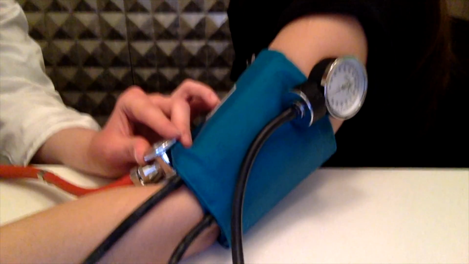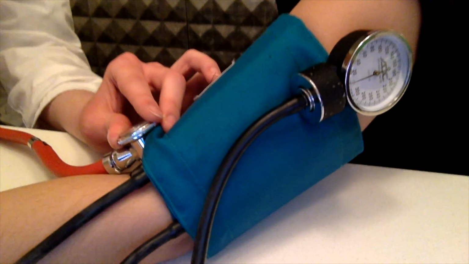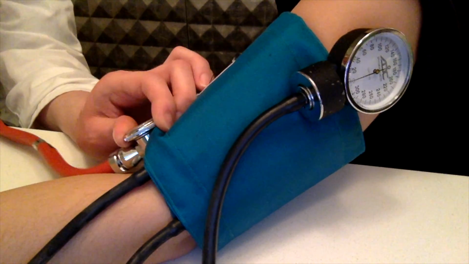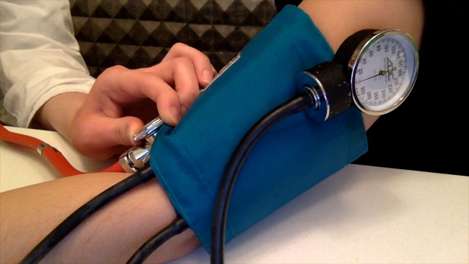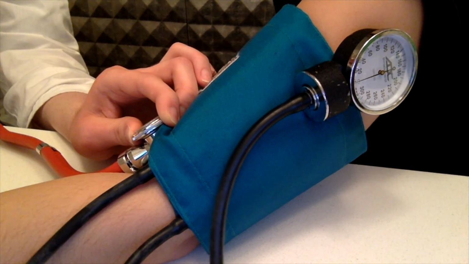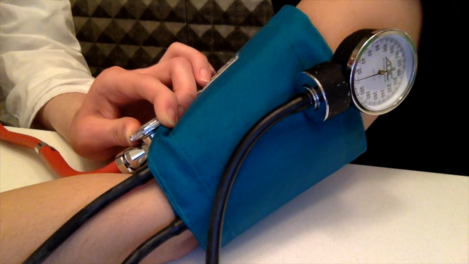So here I have a close-up, a little bit better view of the sphygmomanometer, so you can see more clearly what's going on. So we're going to pump up again. The patient's systolic blood pressure is usually 110, so we're going to pump up the cuff to about 140.